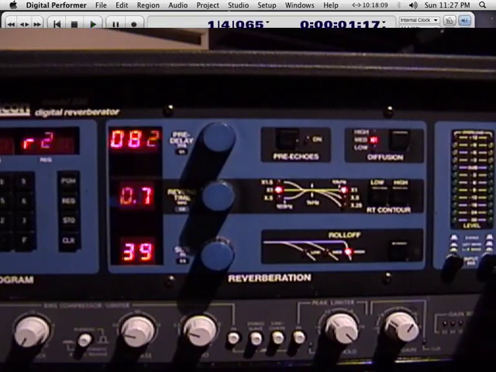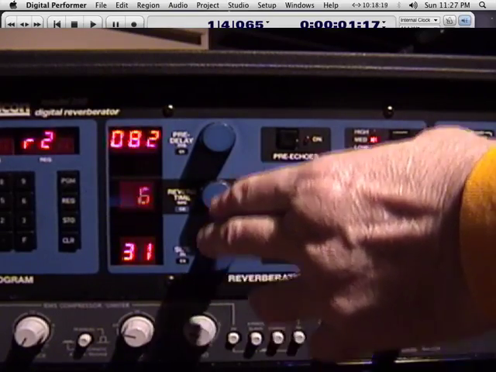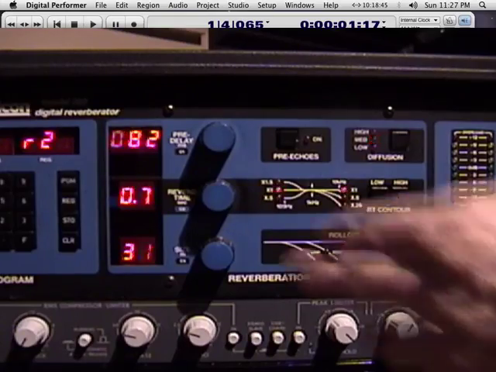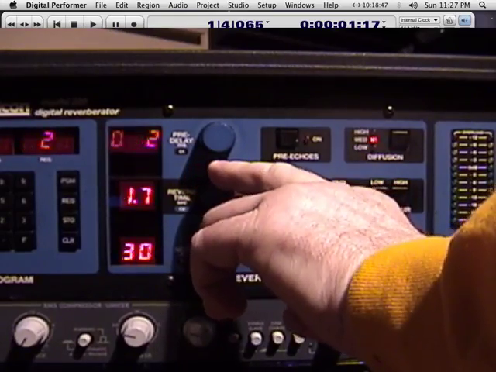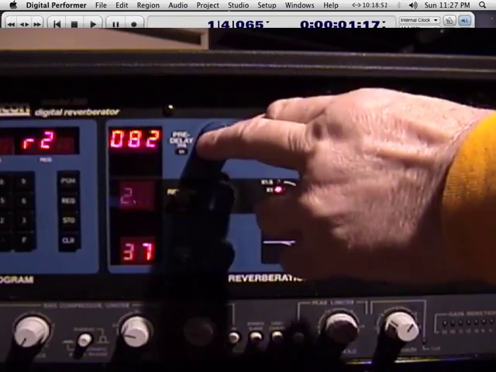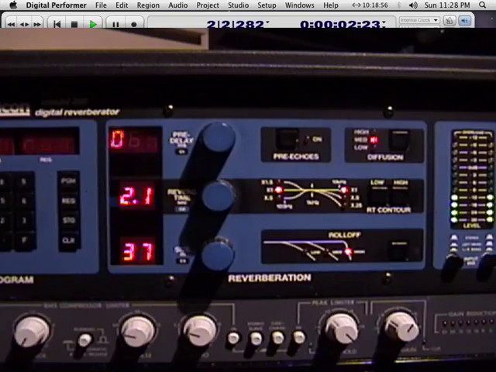Okay, now here's adding some reverb to it. And we're just adding stereo reverb to a mono signal. In the old days, this is how you made a stereo recording out of a mono recording. Pretty cool. It's not long enough, I would say. Let's try this. Probably not quite that much pre-delay. Okay, now it should sound really cool.